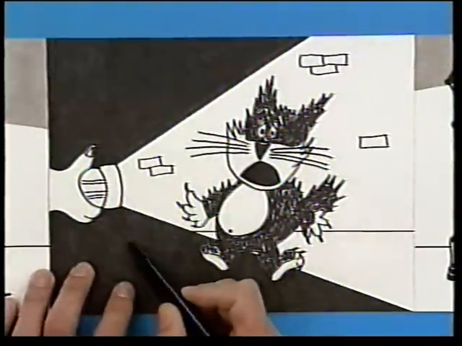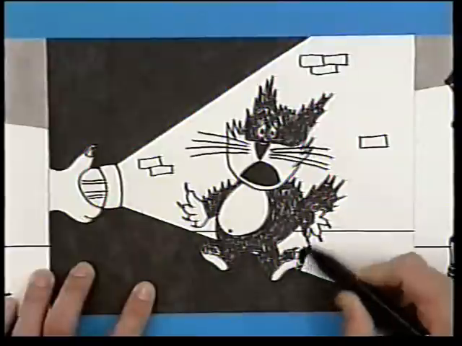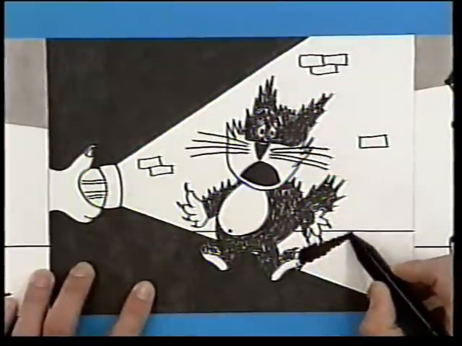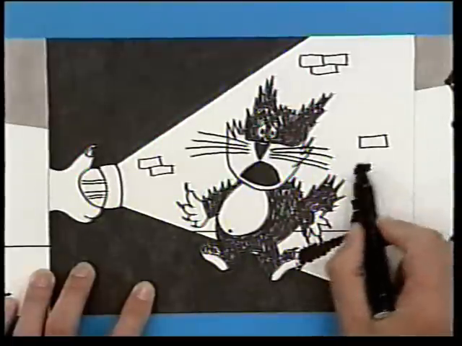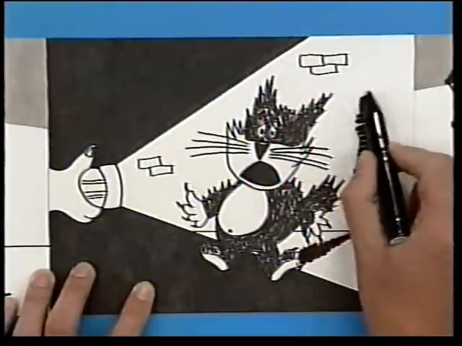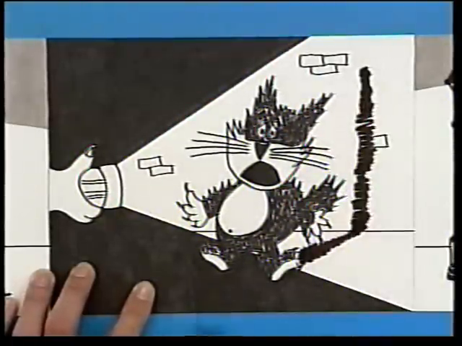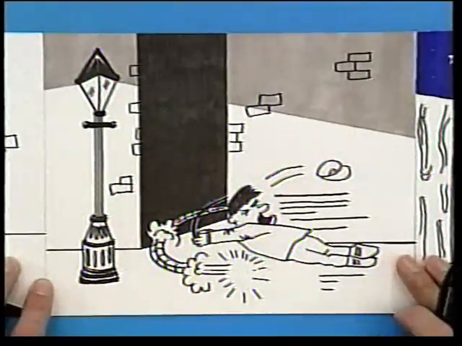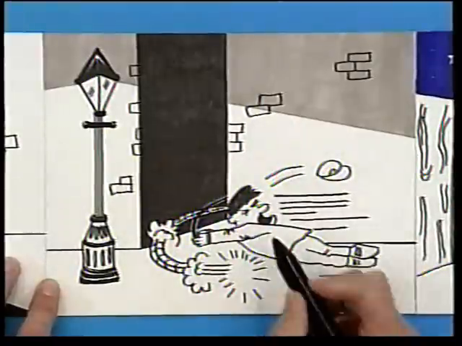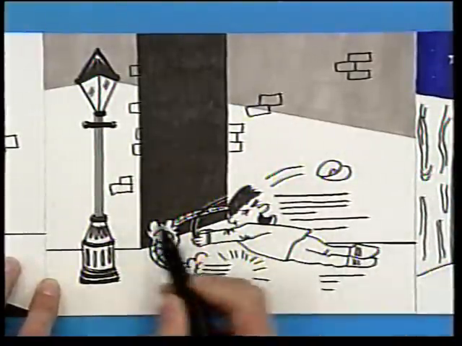But Nick's torch is quite low to the ground, so the cat's shadow is cast away from the light in this direction, and it's a very long shadow. And not only does it go across the ground, but it's so long, it goes up the wall. And don't forget, shadows go up things as well as across the ground. Now, Nick's dog hates cats, so it goes zooming off after the cat. Nick is tugged along by the lead and he goes flying through the air.